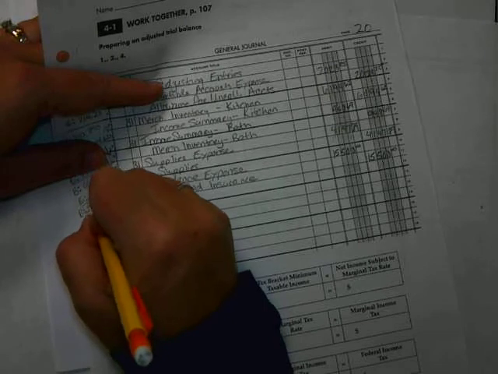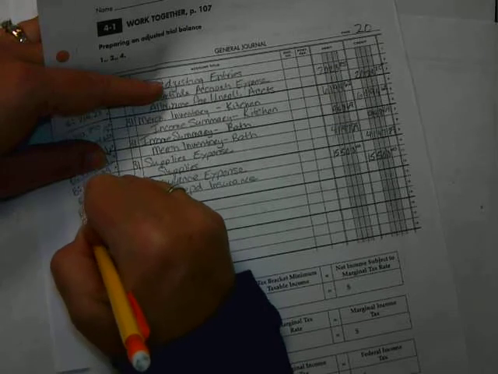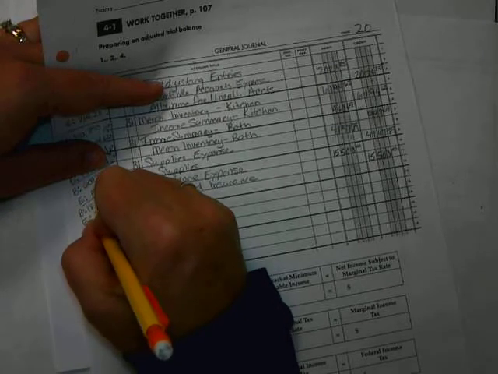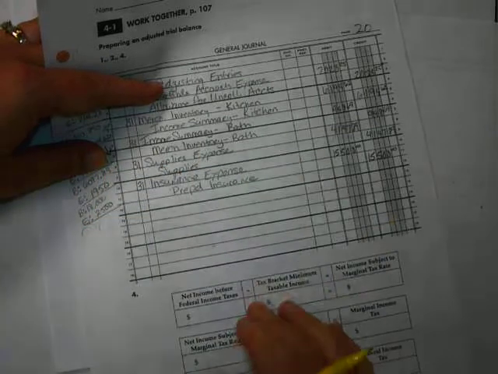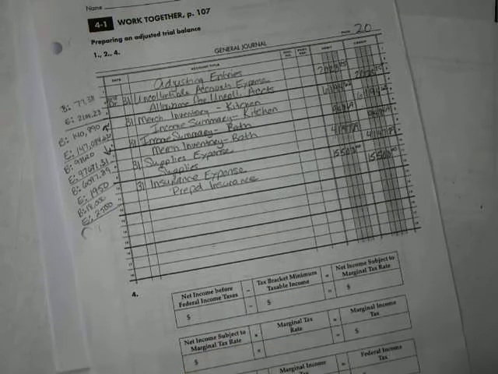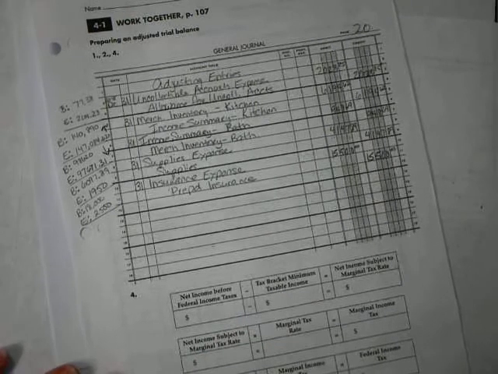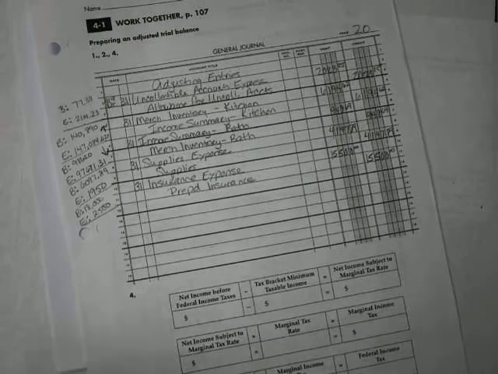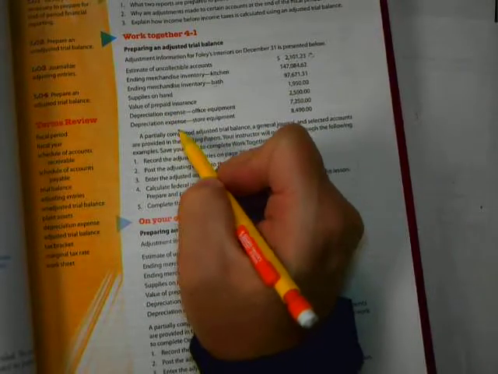Again, thinking we've got a beginning balance and an ending balance, the difference between the two is our adjustment. And then the next two are depreciation expense.